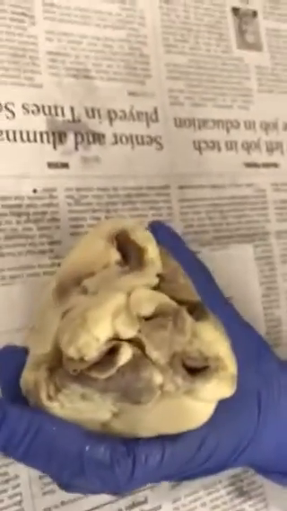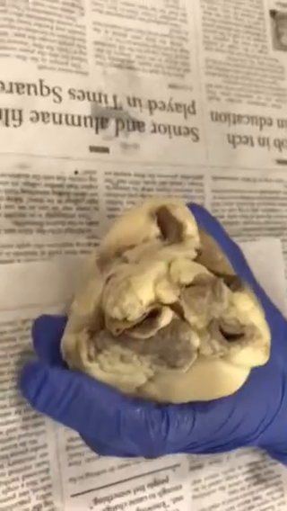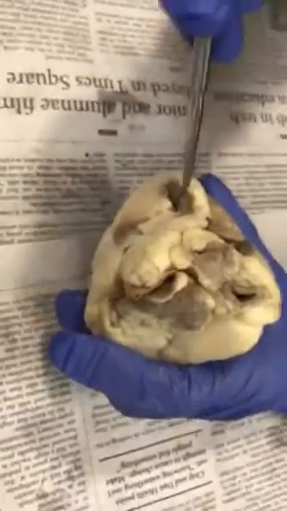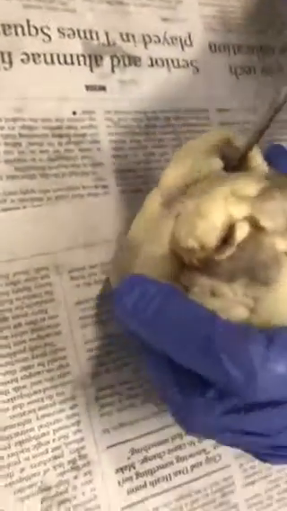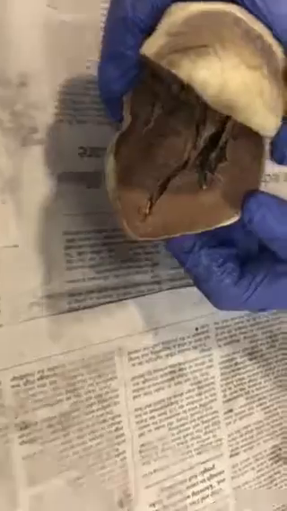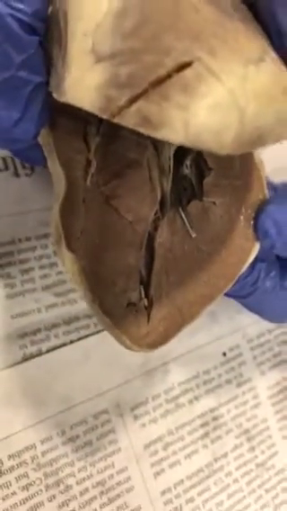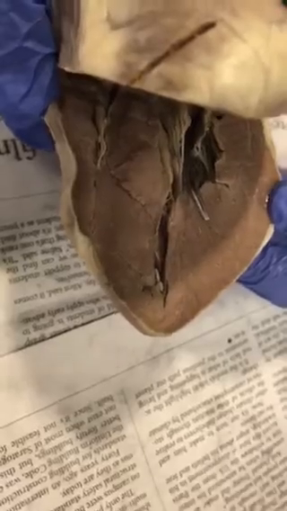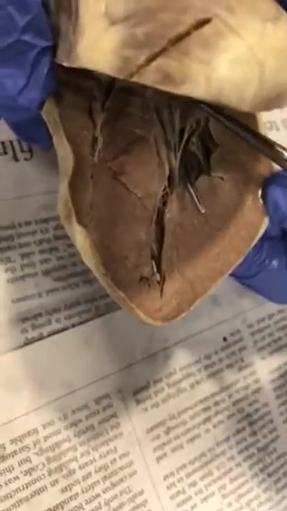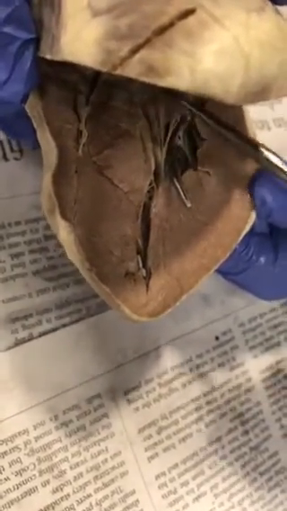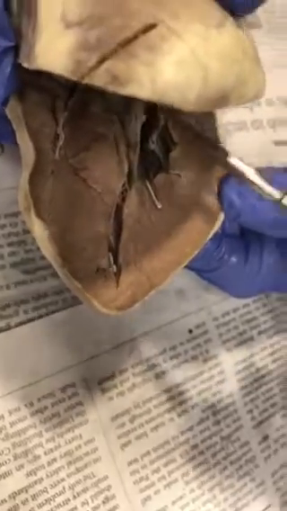From the lungs, blood will flow in through the pulmonary vein into the left atrium. From there, it'll go through the bicuspid valve. The bicuspid valve is this valve right here. You can see that it's attached to the chordae tendineae.